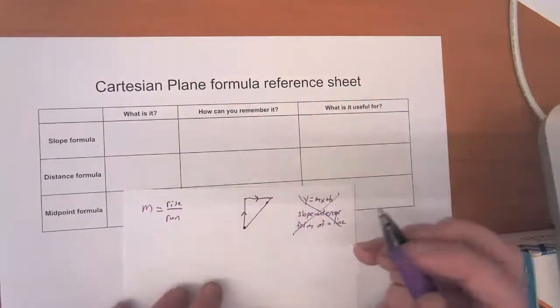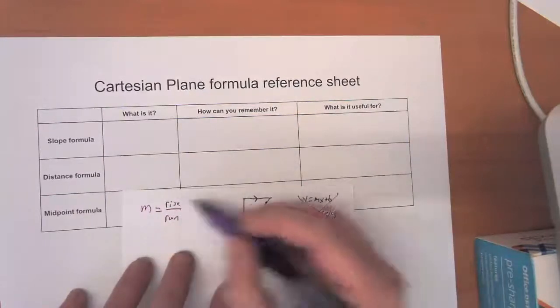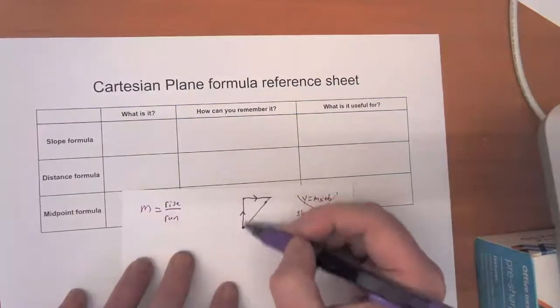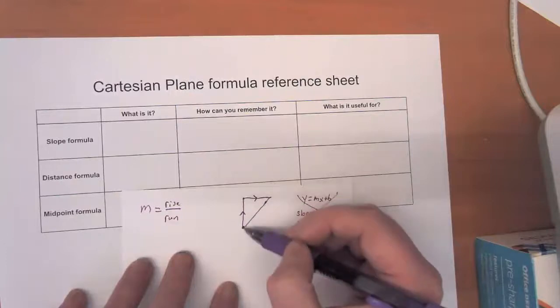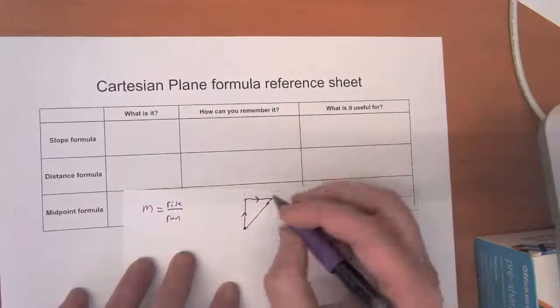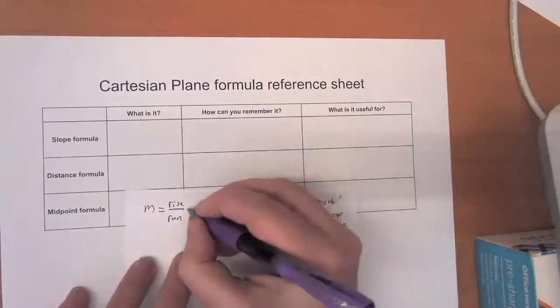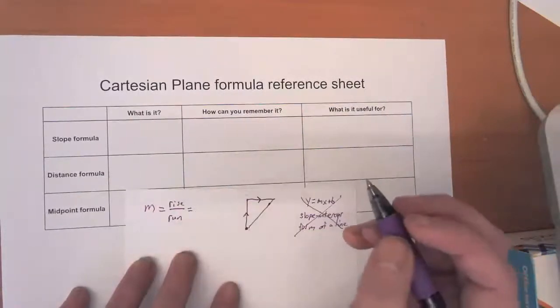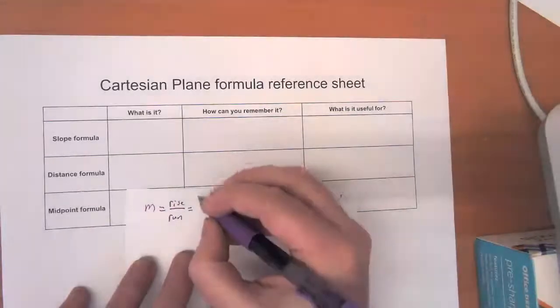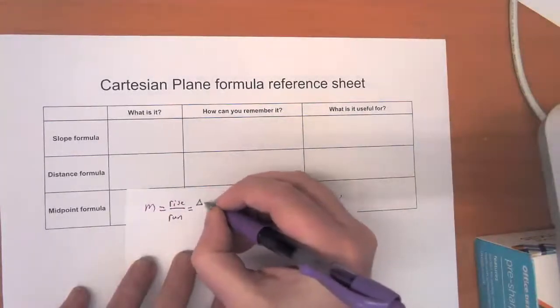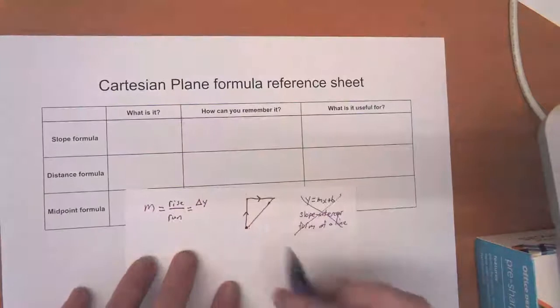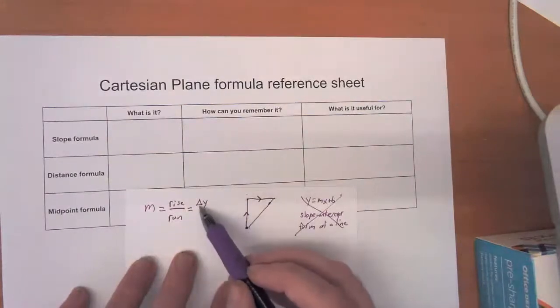Okay? And so the rise, if we're talking about coordinates, is the change in the y coordinates. And when we talk about change in y coordinates, you may remember it being written as a triangle y.